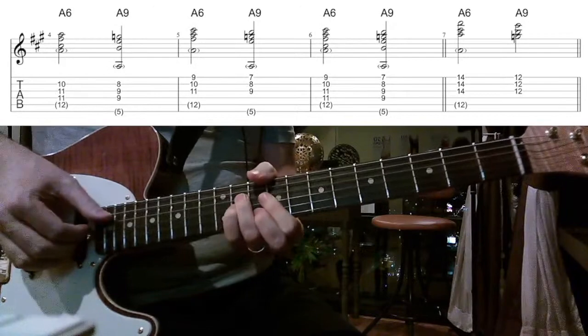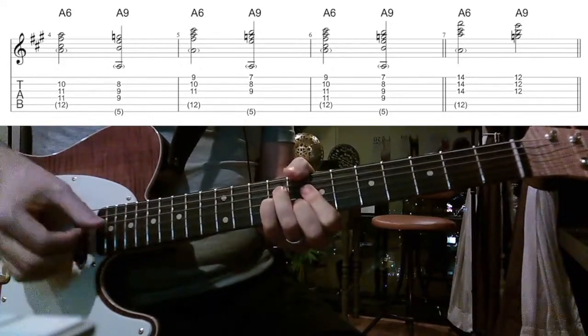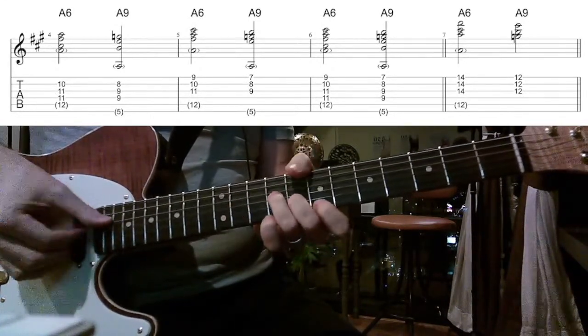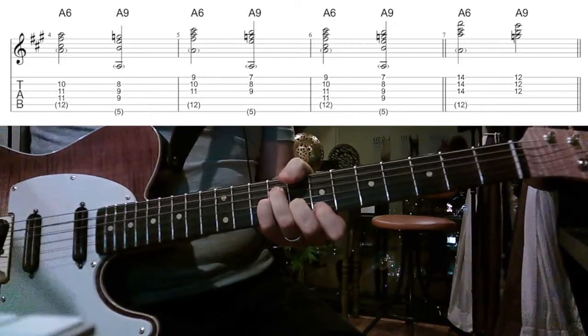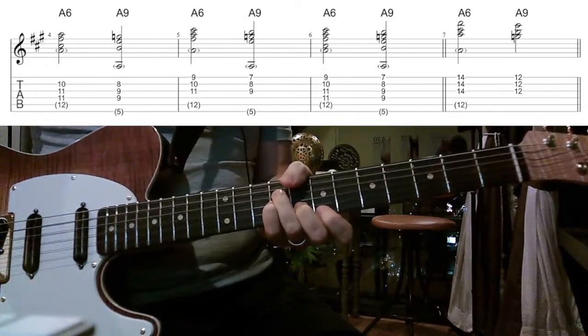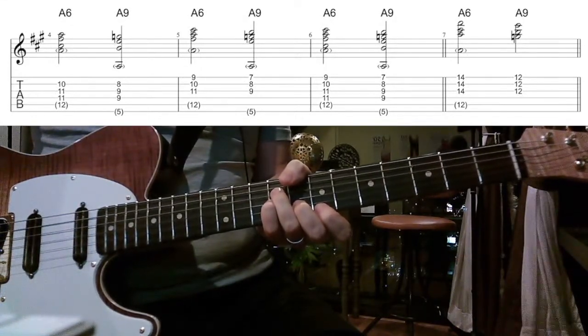So the stuff on the bottom end, stuff on the top end, and a 4-note voicing. Okay, and actually we skipped this one in the 2nd measure. Let's take a look at that one now.